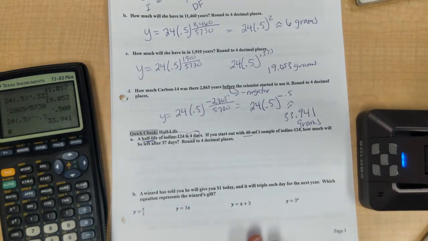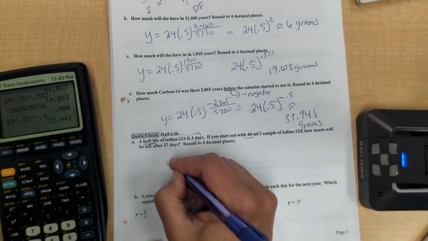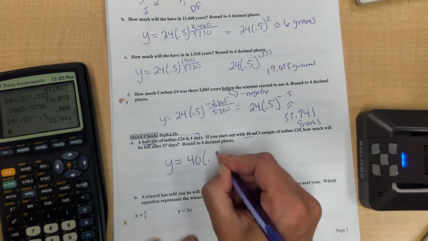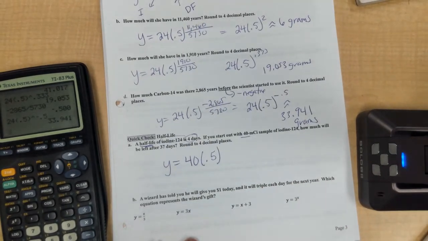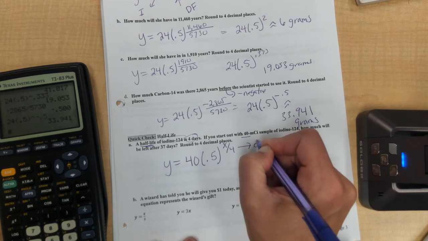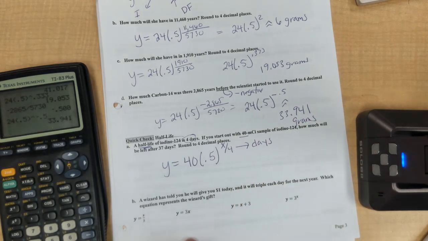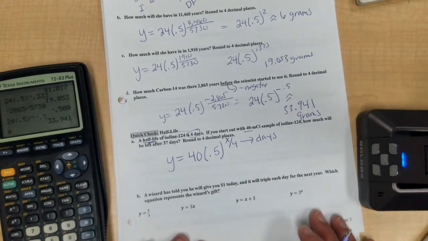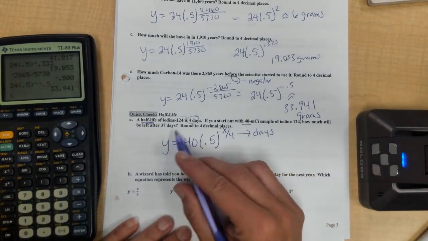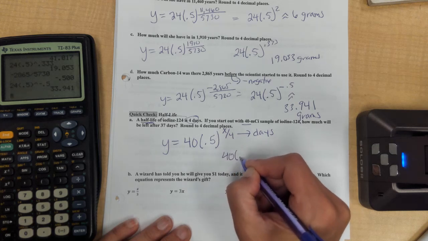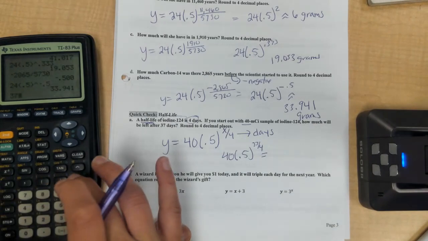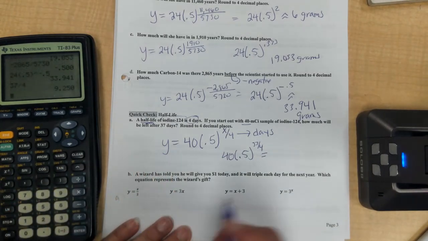So again, identify all these numbers. Starts with, I know has to be my A. Okay, it's half-life, so I know my decay has to be 0.5. And it says it's every 4 days, so x divided by 4, and I know this is days. Okay, if I said every day, it'd be x divided by 1. All right, so 40, so now I'm going to plug in 37. So 40 times 0.5 to the 37 divided by 4. 37 divided by 4, 9.25.